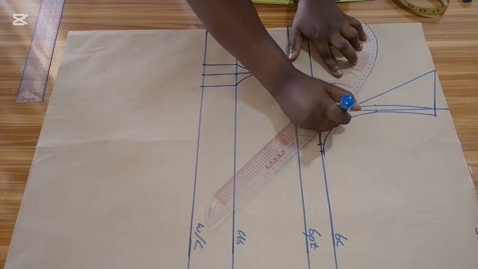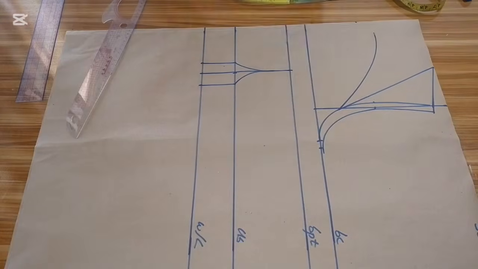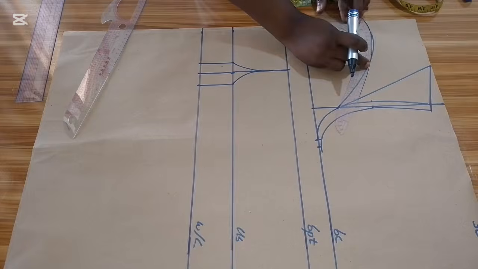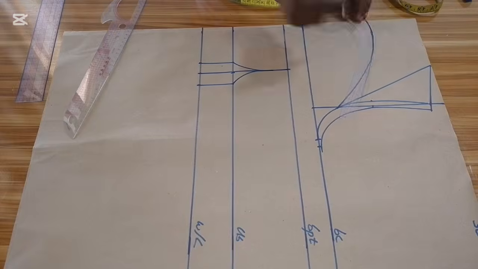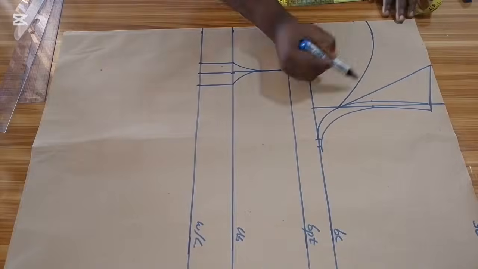I'll first of all get my oval shape neckline, then I'll proceed to drafting the 5 inches for the oval shape as well. I don't know if you understand what I'm doing, please just watch the video. So I proceeded now to doing that.